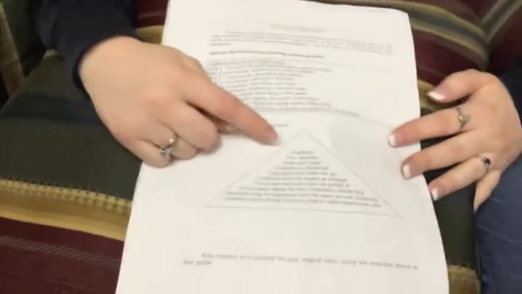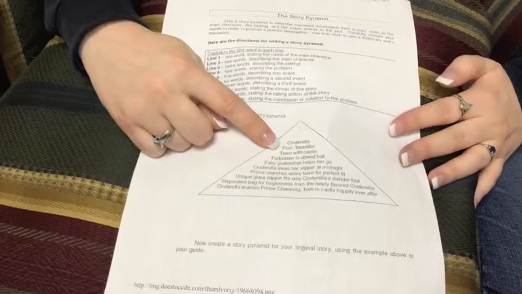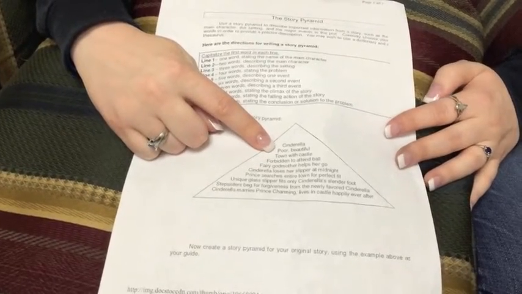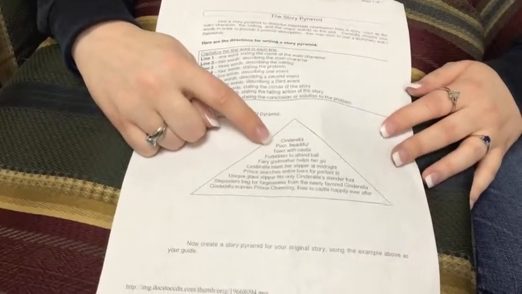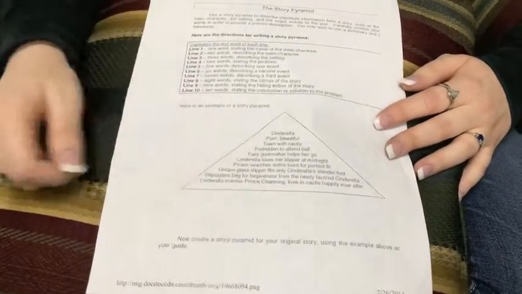As can be told through this example, the first line uses one word to describe the character, and then the second line uses 2 words to describe the characteristics of this character, and it continues until the student finishes their story. This has been a brief summary of improving reading comprehension after reading.